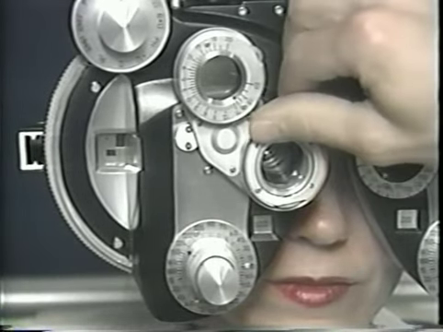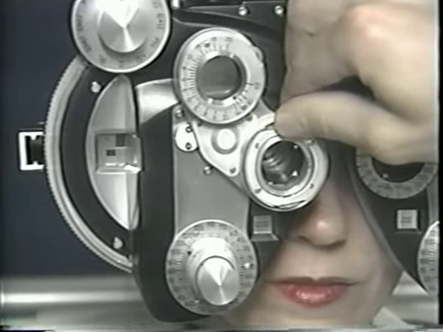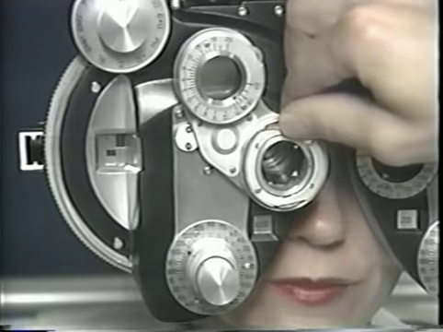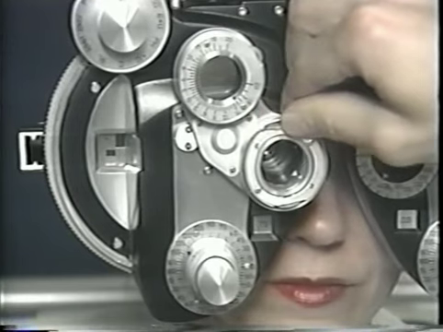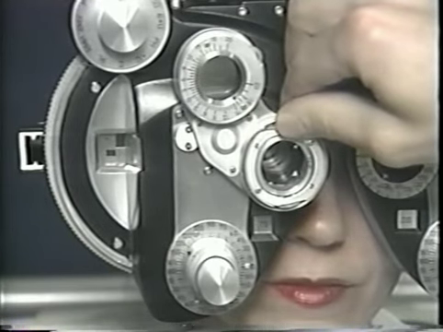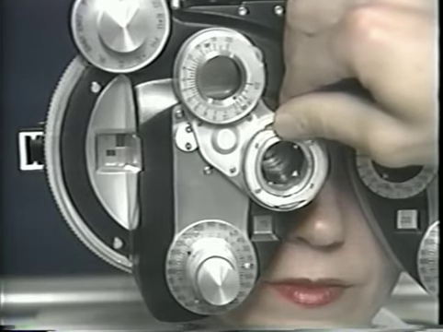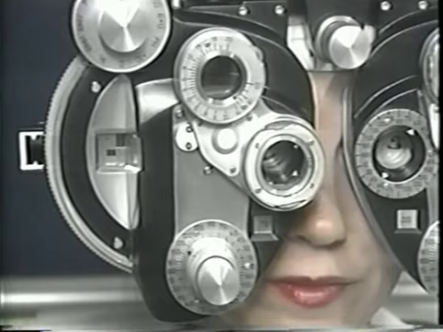Which is better now, 3 or 4? 3 or 4? 3's better. Now which is better, 5 or 6? Or are they about the same? 5 or 6? They're about the same. Good. Let's see the same sequence from the patient's view.